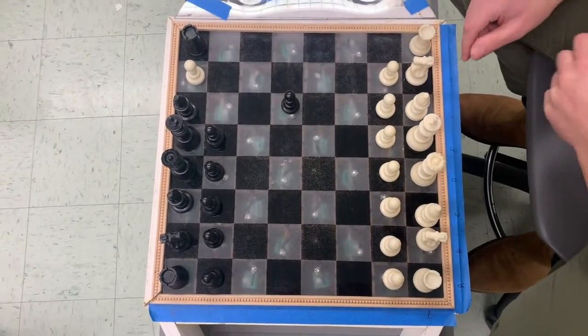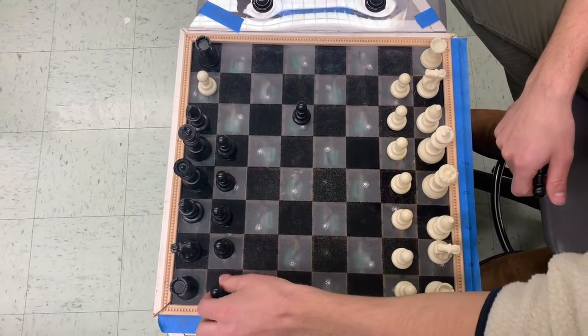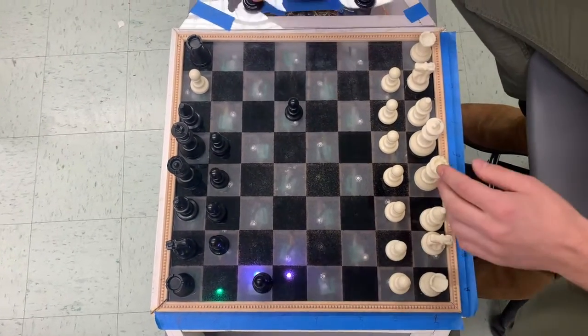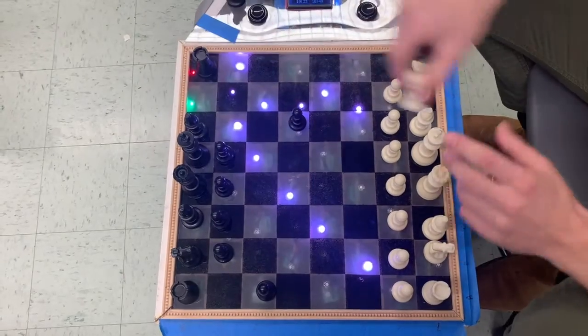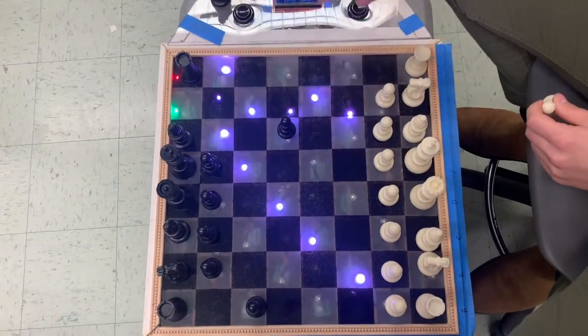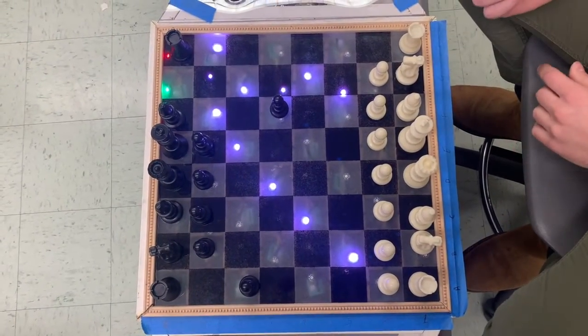So now it is black's move again. If I go ahead and pick up this piece, just to prove it, you'll see that all the queen moves are now generated. So this pawn is actually now a queen.